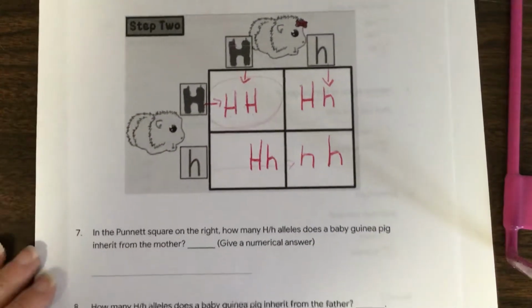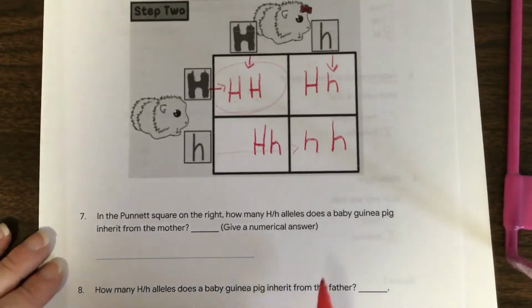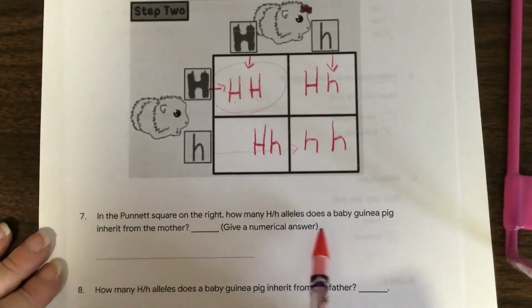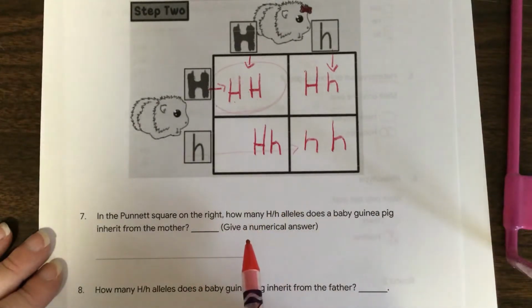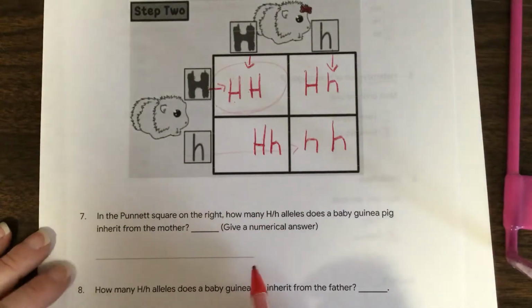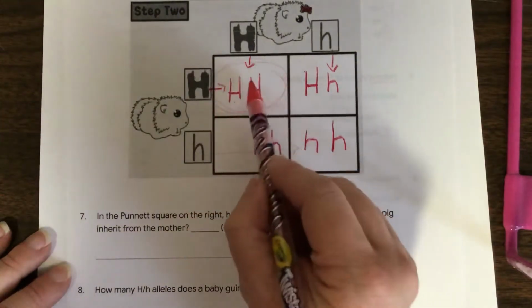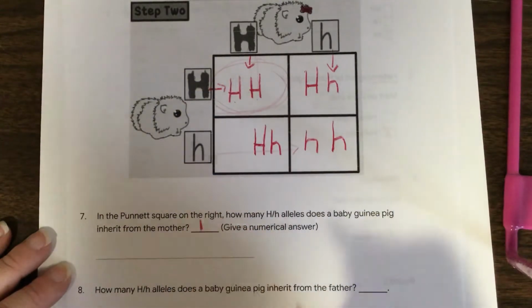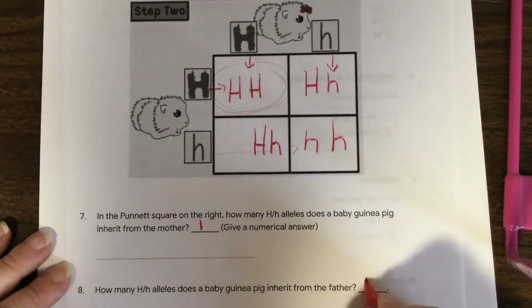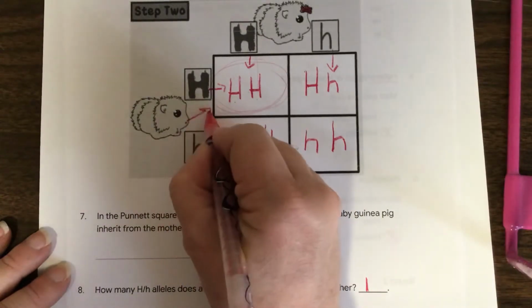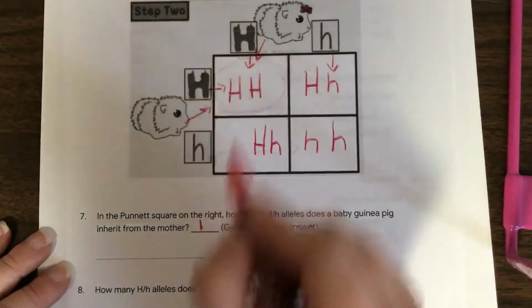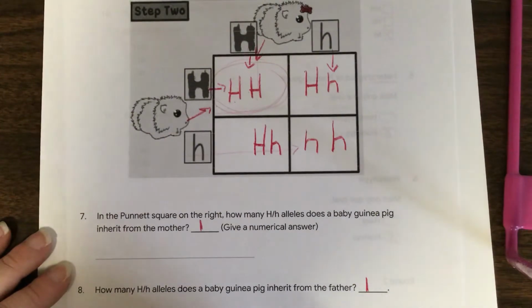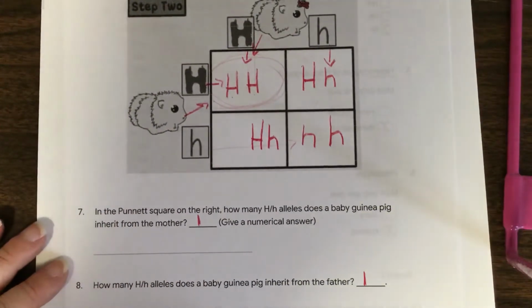Number 7, in the Punnett square, how many alleles does a baby guinea pig get from the mom? It gets 1. Each of these is 1 baby. It got 1 from mom. It got 1 from dad. Dad sent 1, mom sent 1. That's how you get to 1 plus 1. Imagine that.